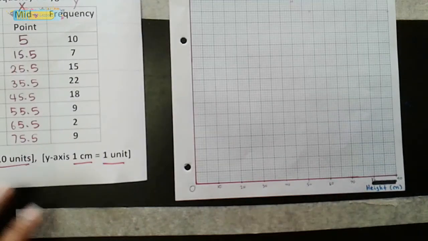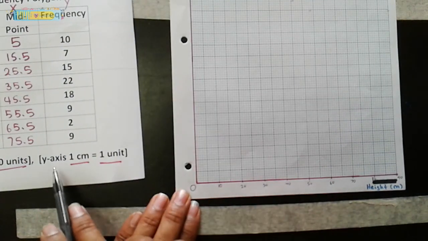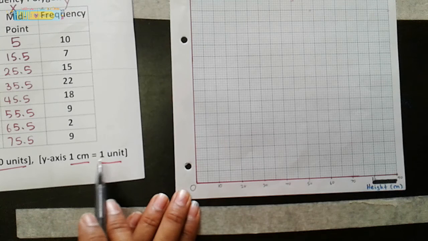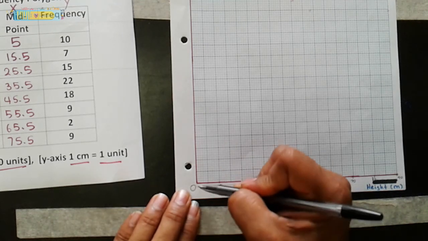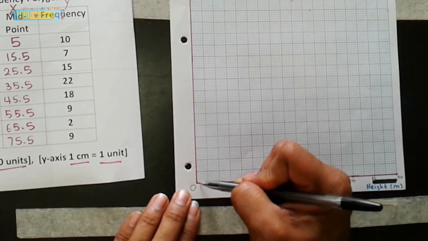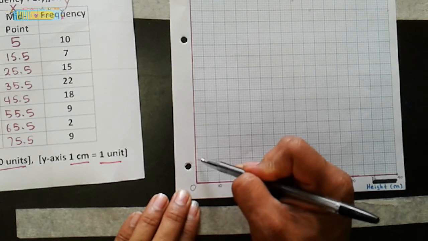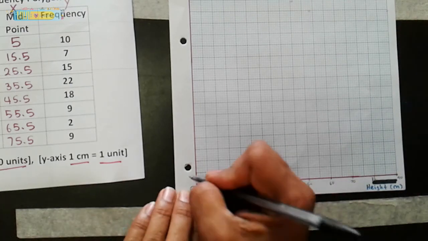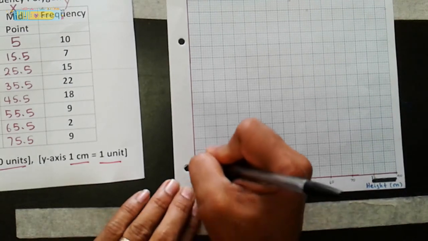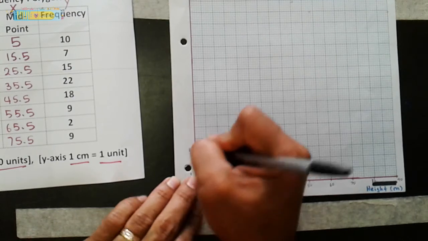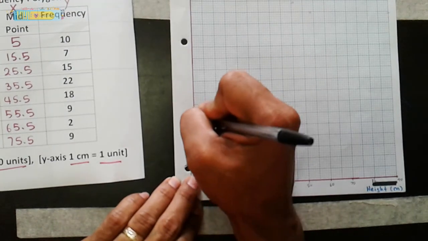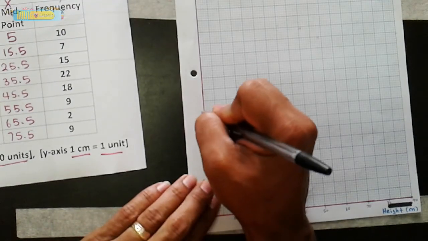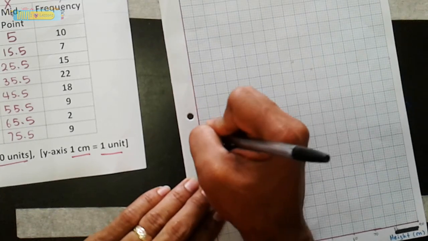Now let's look at our y-axis. Every 1 centimeter is 1 unit. Now remember, from here to here is 1 centimeter, right? So here will be 1, here will be 2, here will be 3, here will be 4. This one is a really easy scale. Every 1 centimeter is 1 unit. So 1, 2, 3, 4, 5, 6, 7, 8, 9, 10, 11, 12.